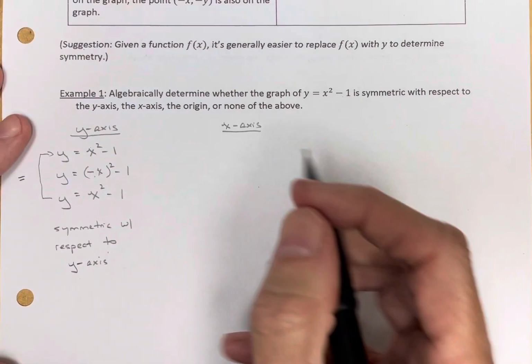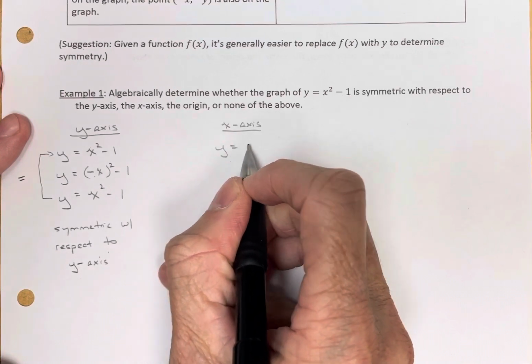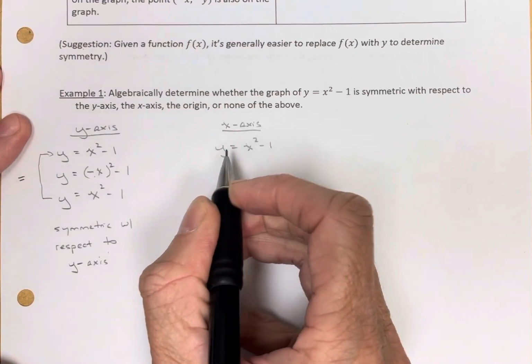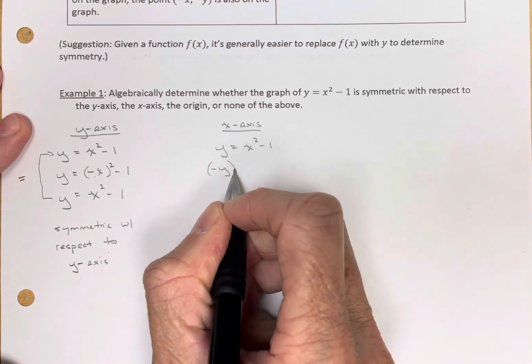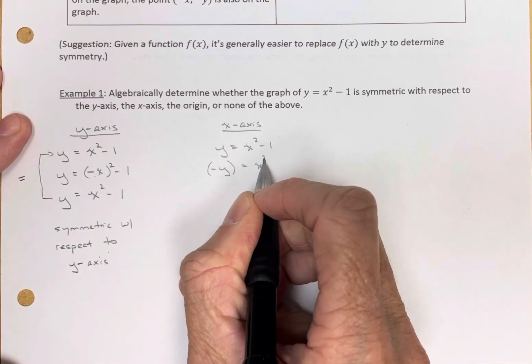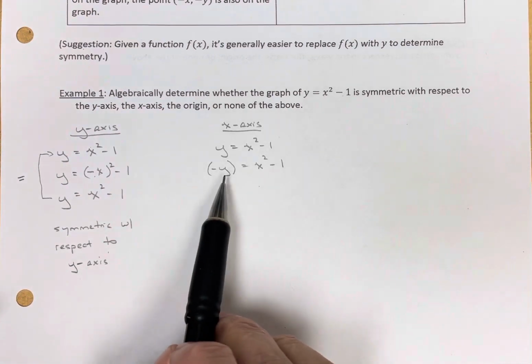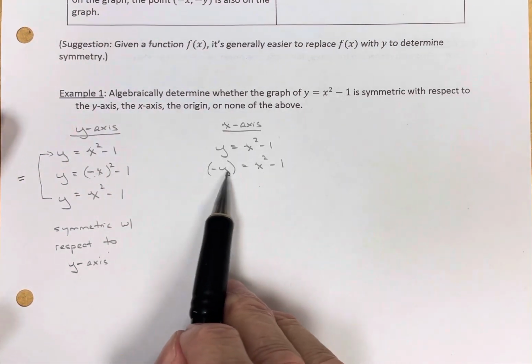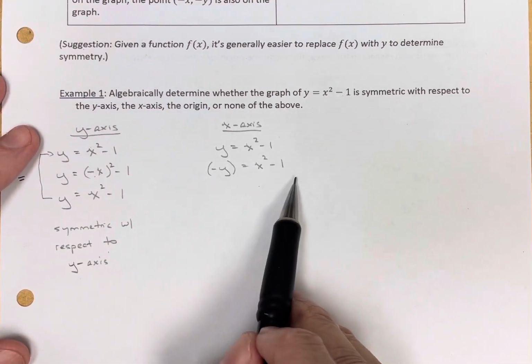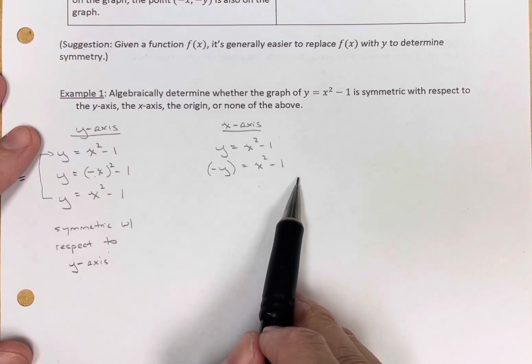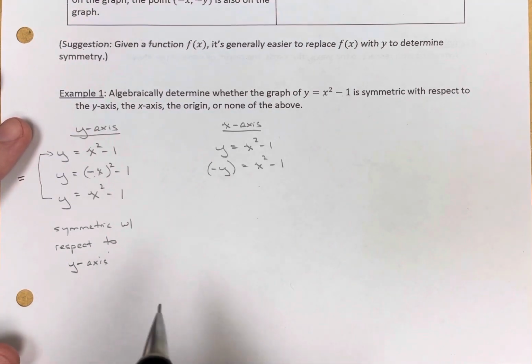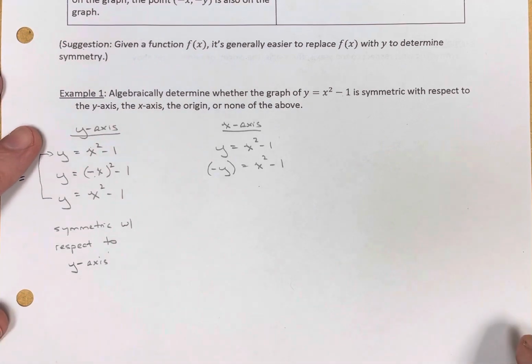Okay, so I'll start with my original equation, y equals x squared minus 1. I'll substitute negative y in for y. Notice I'm using parentheses. Might seem a little silly, but I always do that. Of course, we know this is just negative y, but I always start there with parentheses so I don't lose negatives. That's what happens to people. People lose negatives in mathematics.